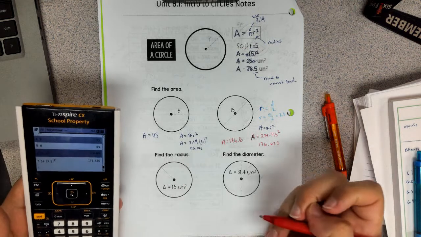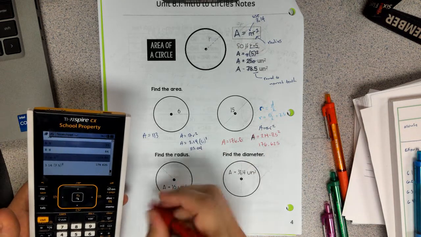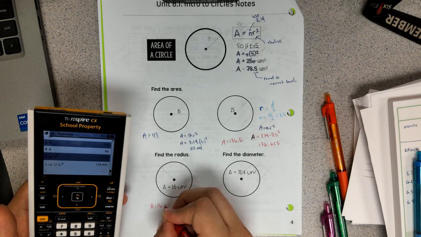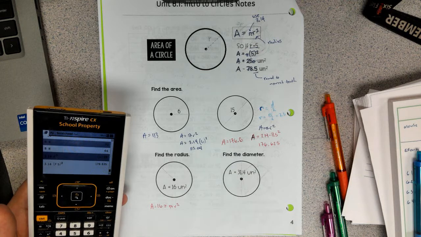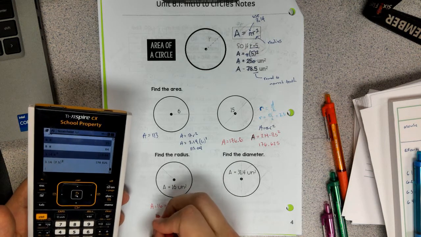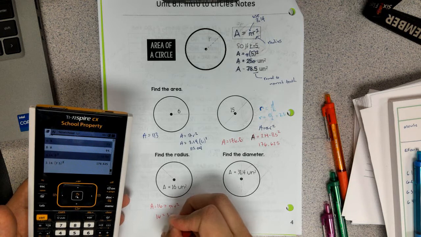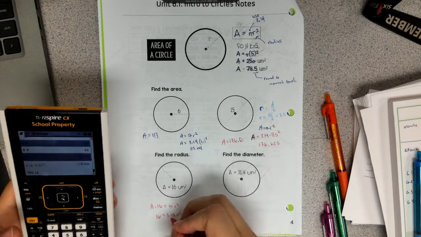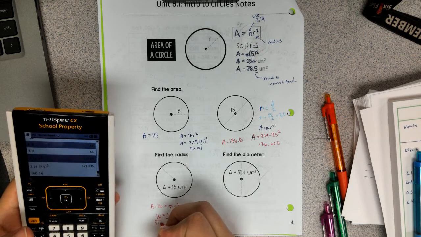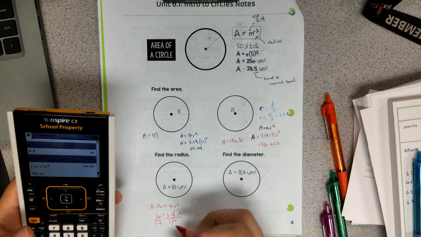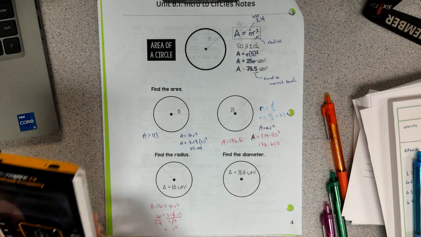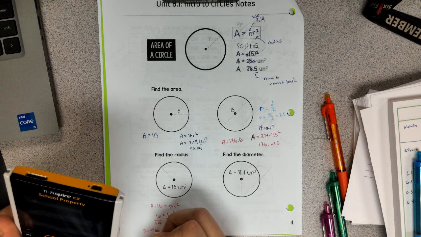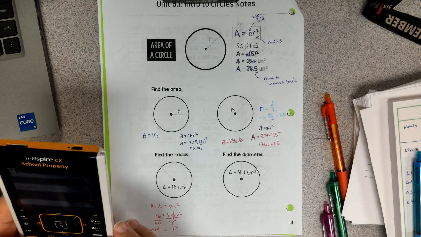Okay? Down here it wants me to find the radius when given the area. So here I have area equals 16, but it also equals pi r squared. So I have 16 is equal to 3.14 r squared. 16 divided by 3.14 means that I'm left with r squared is equal to like 5.09554. Do not round until the end of the problem.